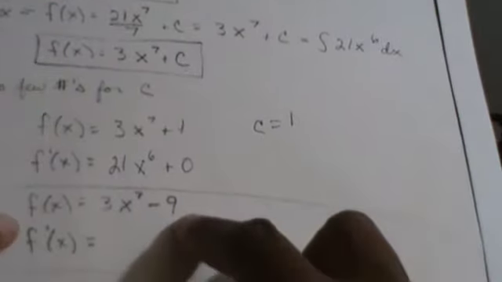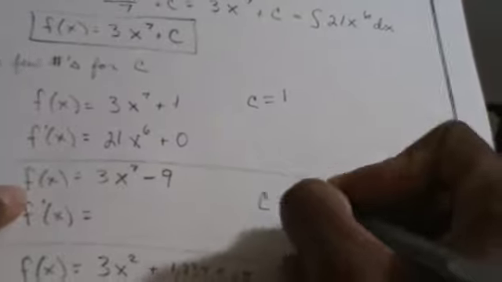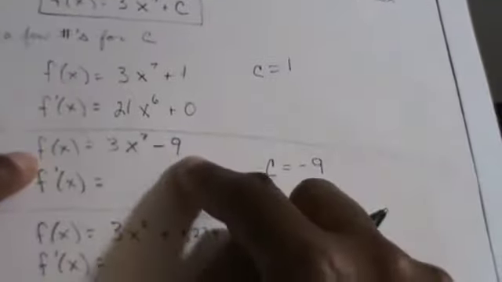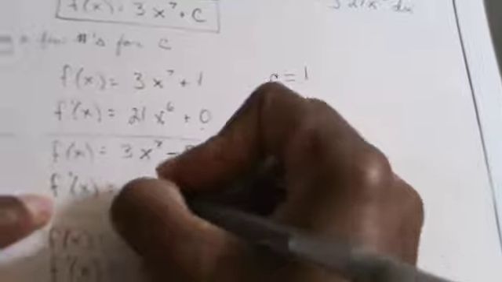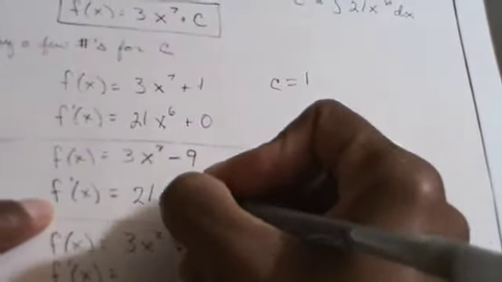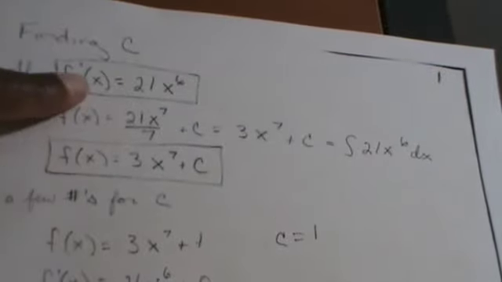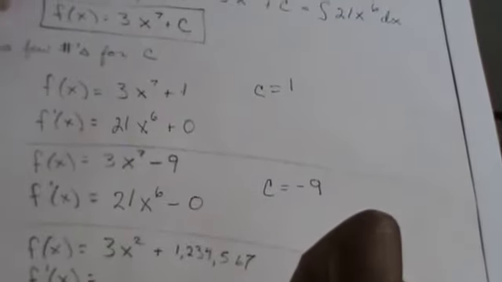So then for this next one I said, well, could c equal negative 9? So all I've done is plug negative 9 in there. And let's see. If I take my derivative, what happens? This will be 21x to the 6th power minus 0. So look closely at what our derivative was here. So sure, c could be negative 9, because the derivative of your c term is just going to be 0.